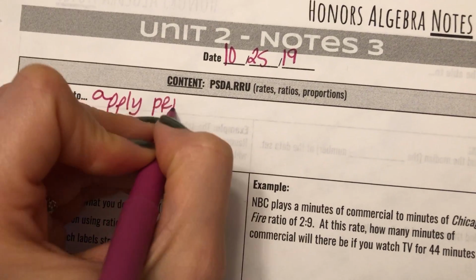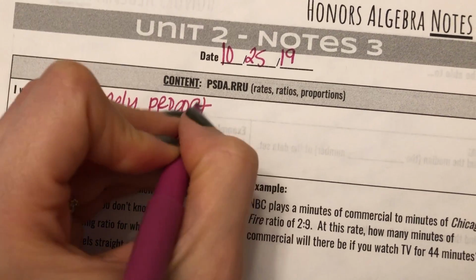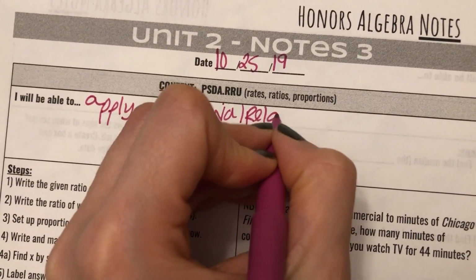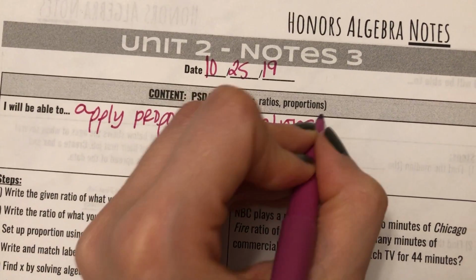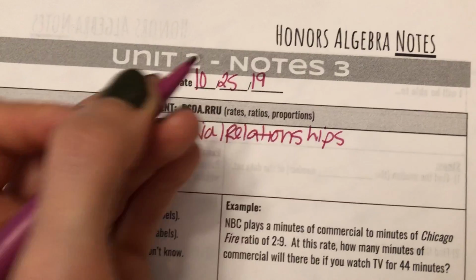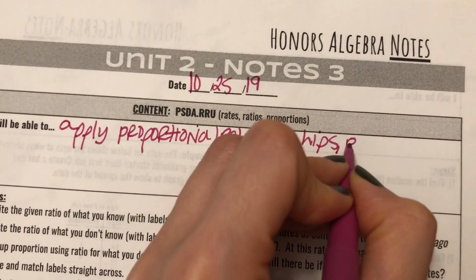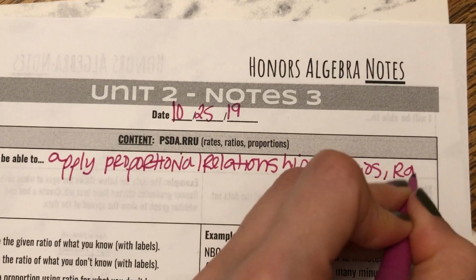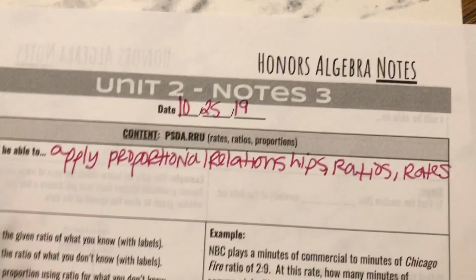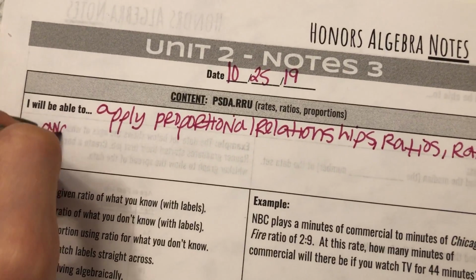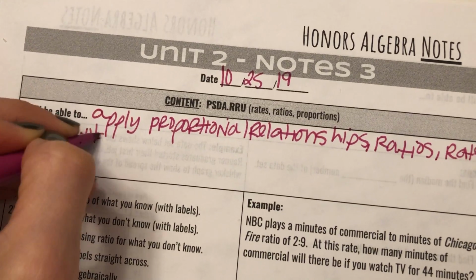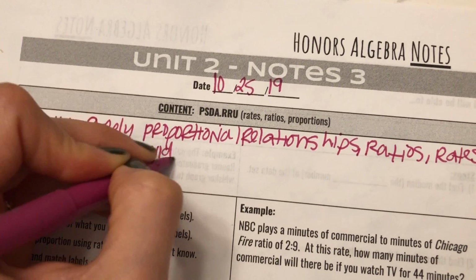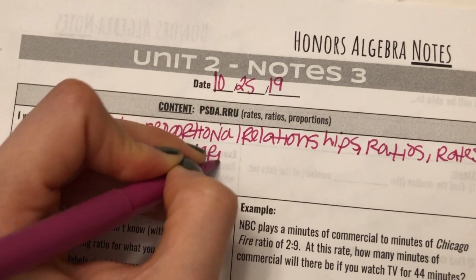Apply proportional relationships, ratios, rates, and units in a wide variety of contexts.